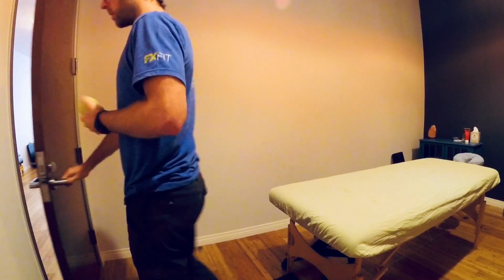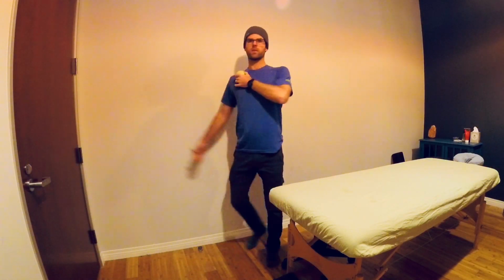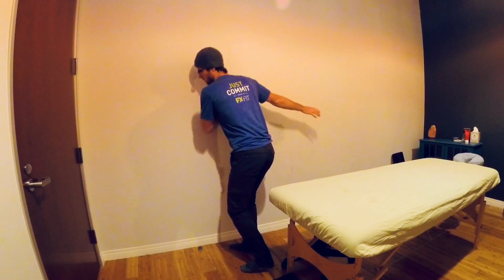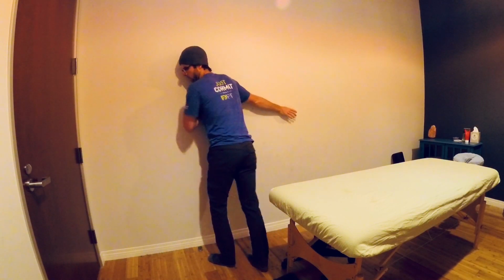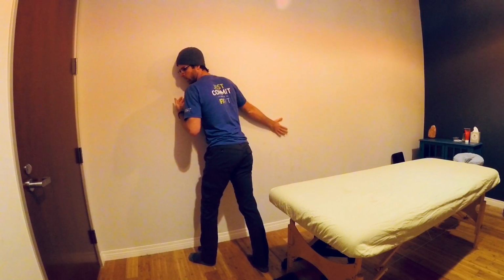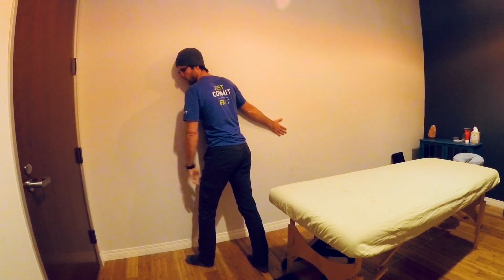But if you don't have a door frame handy, take a tennis ball, lean against the wall with your arm out to the side. For me, I'm going to set up here, have my feet staggered so I can lean into it a little bit, and I'll reach my arm out to the side and just relax. I'll spend about 30 seconds on this technique. You can go as long as you want, unless you start getting nerve sensations in your hand, then stop.